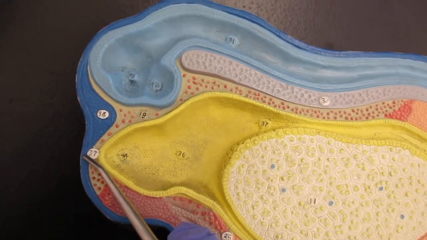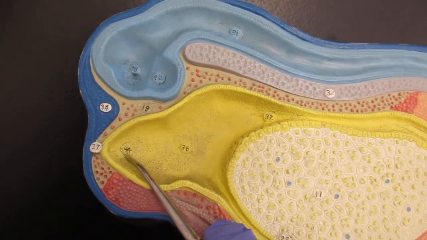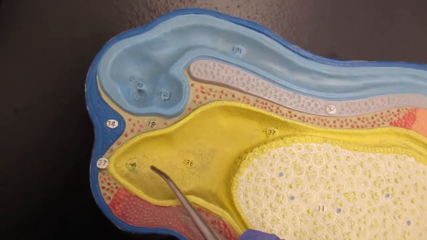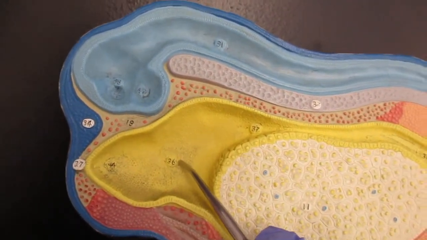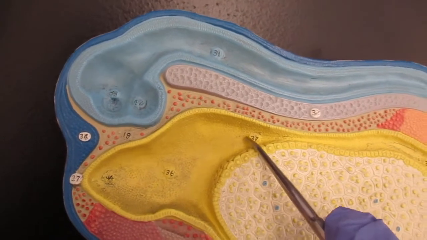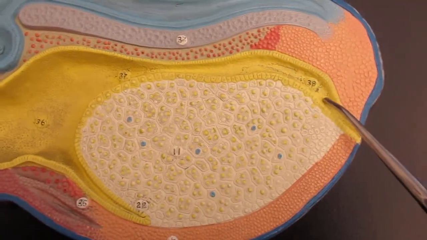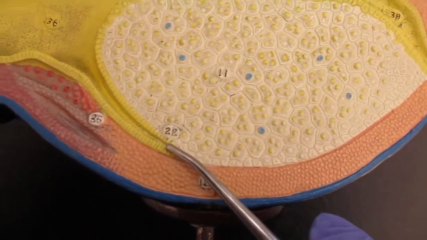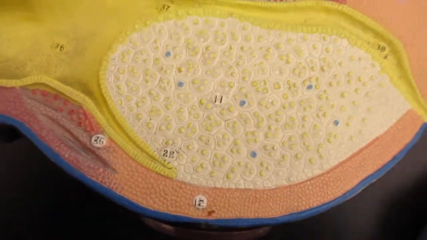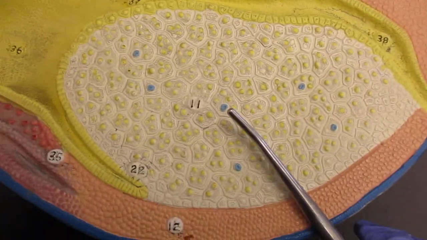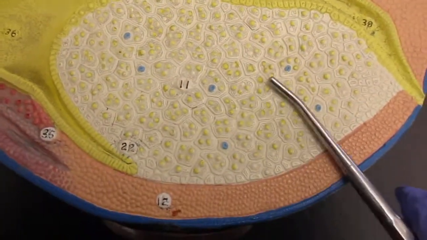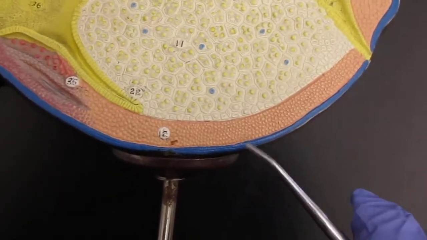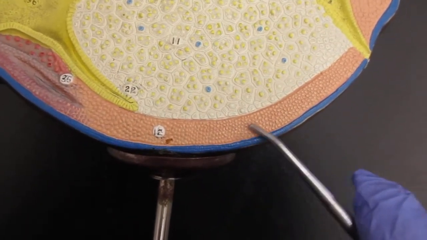So oral invagination, you would have your pharynx right here. And then you have the foregut again, midgut, and hindgut. And this structure right here again would be your liver diverticulum. And this right here would be your macromeres or yolk cells. Mesoderm right here.